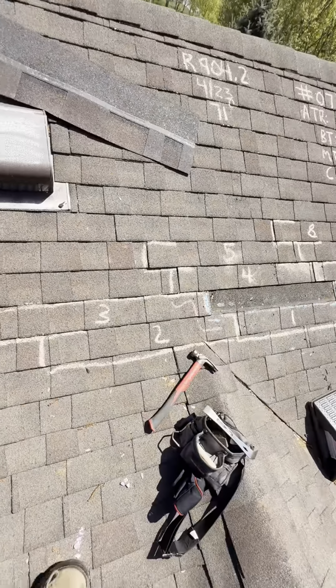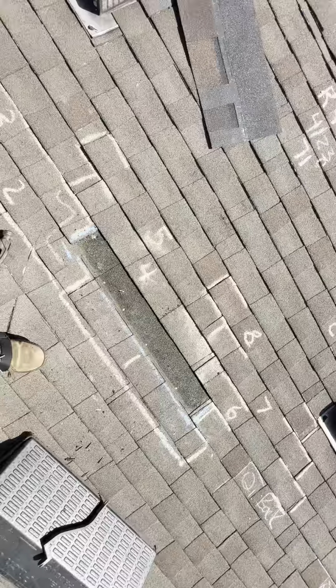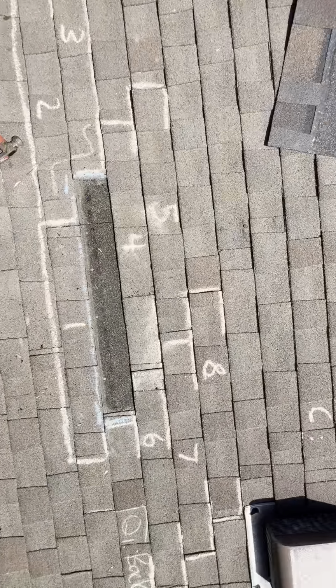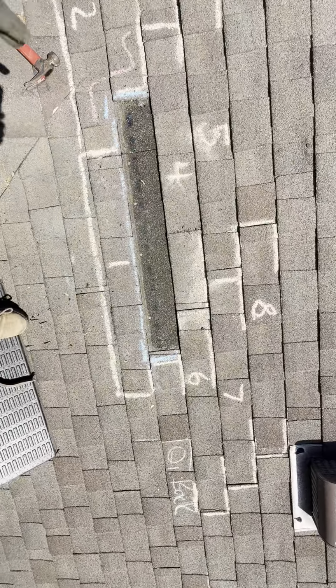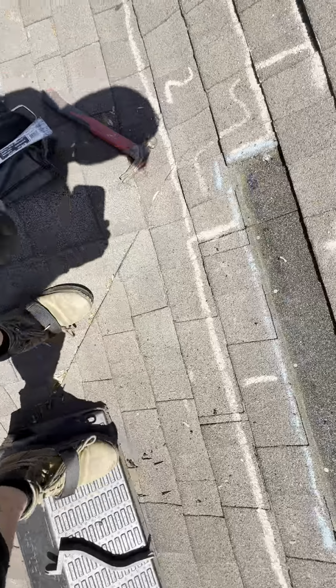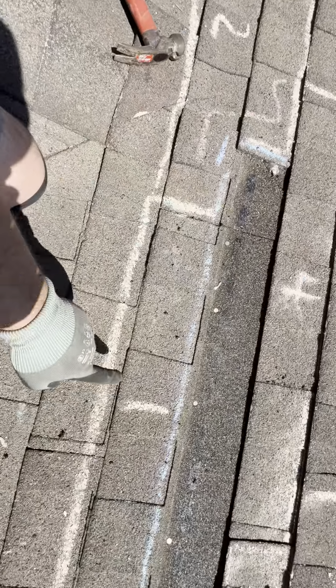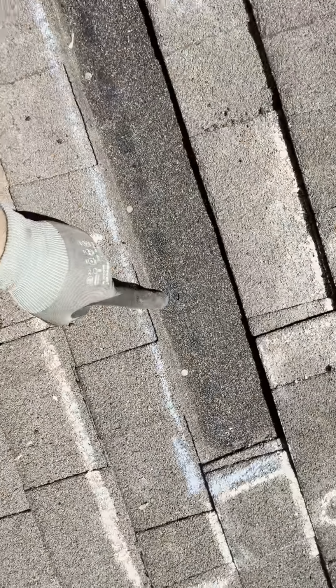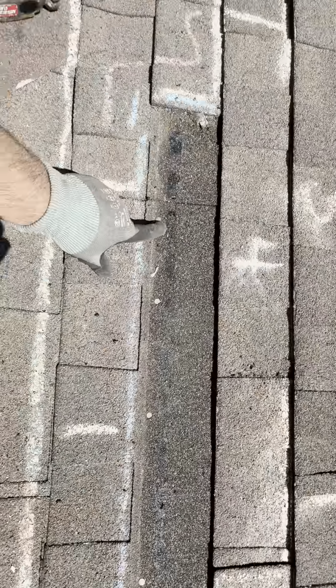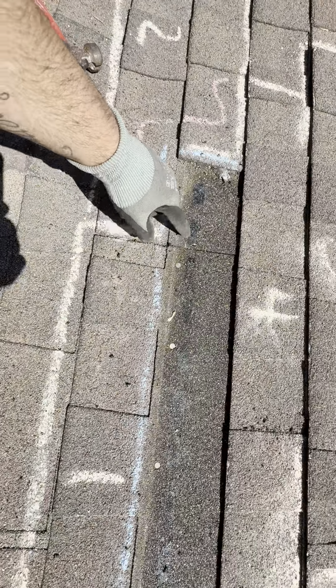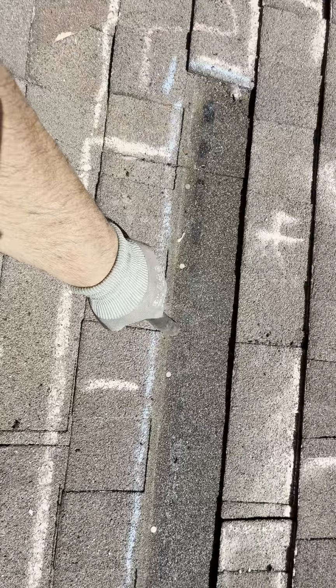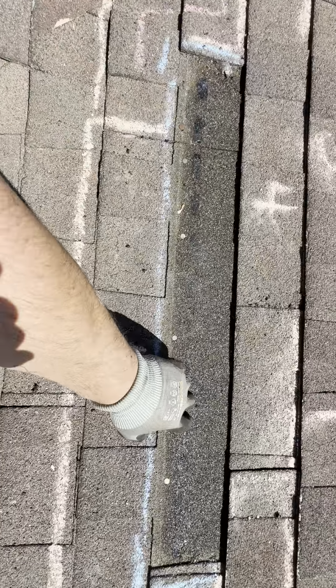I hope it doesn't shut off. Okay. So, obviously you can see the severe granular loss, but that's the least of our worries. So, shingle number 1, mat transfer everywhere on shingle number 1. Shingle number 1 has now been damaged.